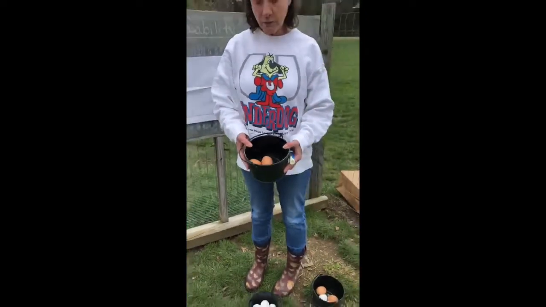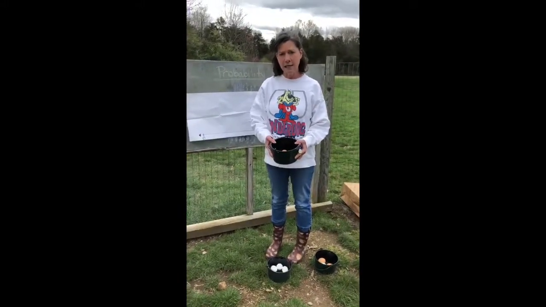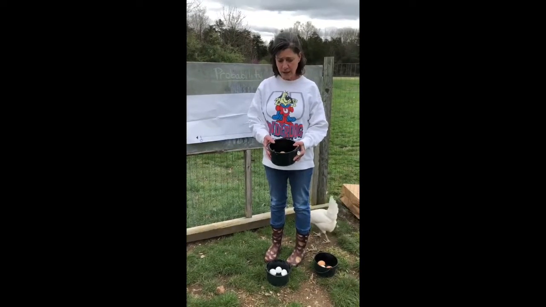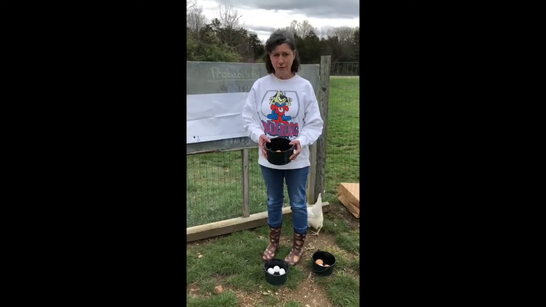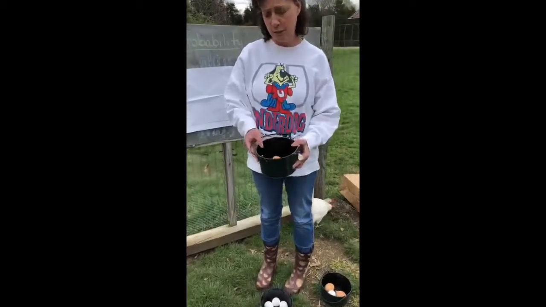So what we're going to do is first write a probability ratio, which is a fraction, to help us figure this out. Well, there are 4 eggs, so our denominator is going to be 4. We don't have any white eggs in here, so our numerator is going to be 0.